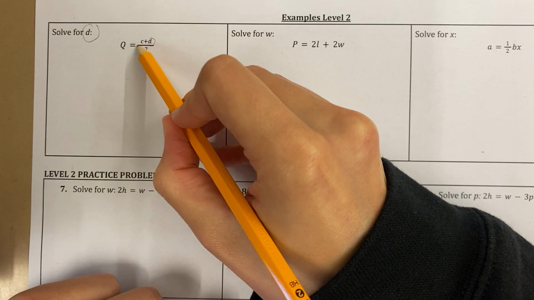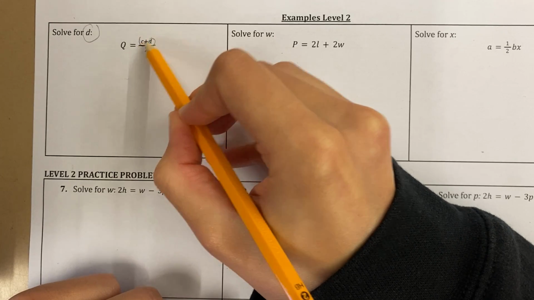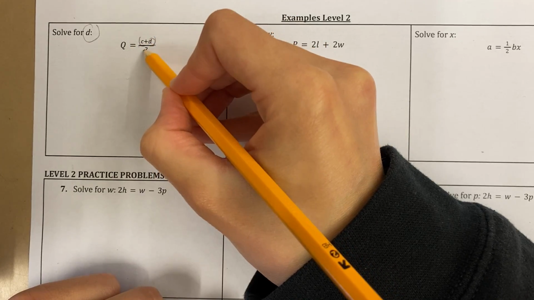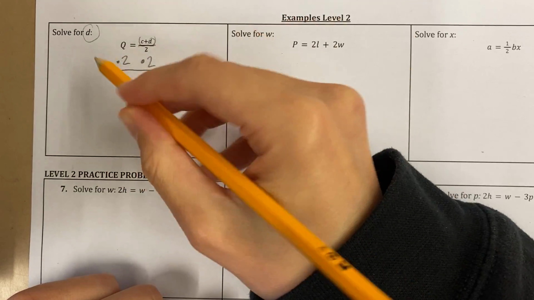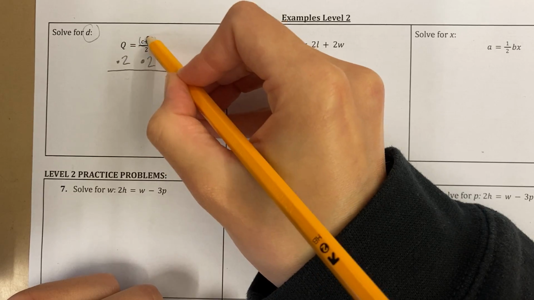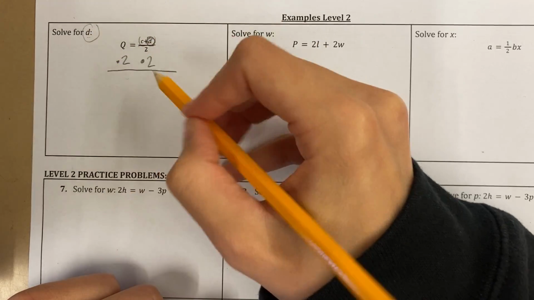So first I notice this is divided by 2, right? This is kind of like in parentheses. So in order to get rid of divided by 2, I'm going to multiply by 2. Okay, remember I'm trying to get D by itself. That's my goal, always. Solve for D. That means get D by itself.